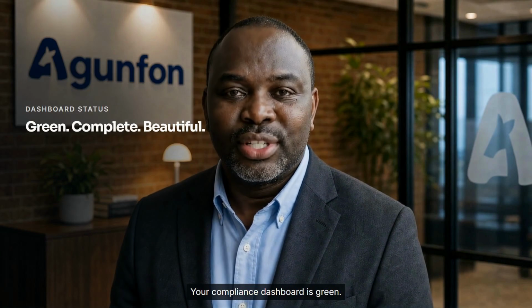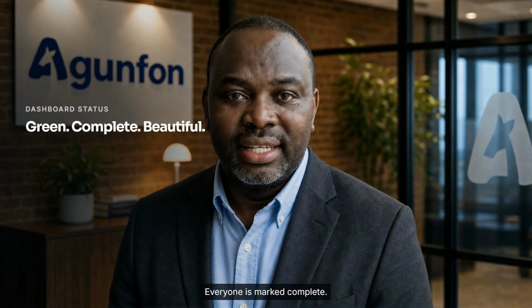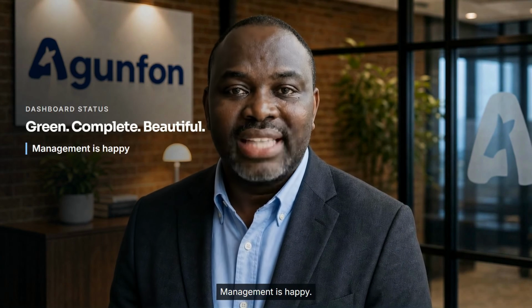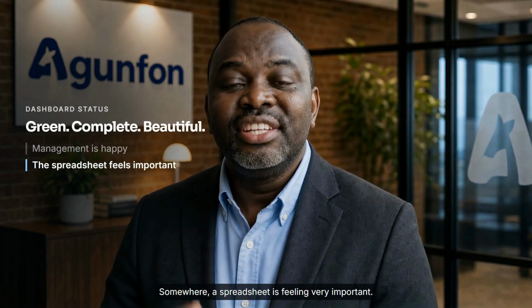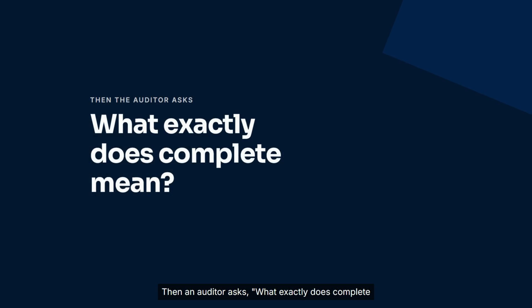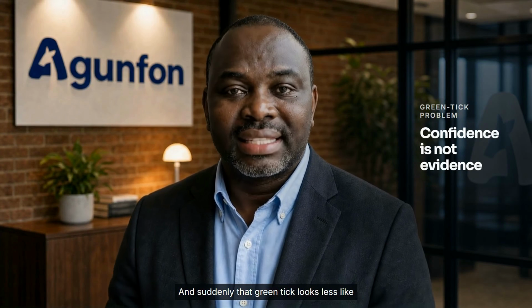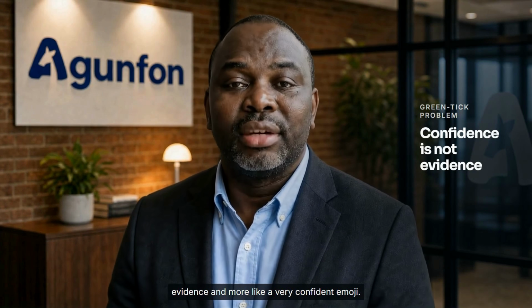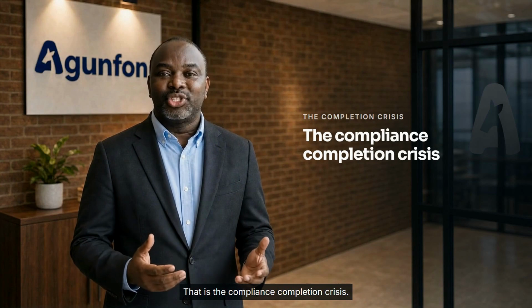Your compliance dashboard is green. Everyone is marked complete. The charts look beautiful. Management is happy. Somewhere, a spreadsheet is feeling very important. Then an auditor asks, "What exactly does complete mean?" And suddenly that green tick looks less like evidence and more like a very confident emoji. That is the compliance completion crisis.